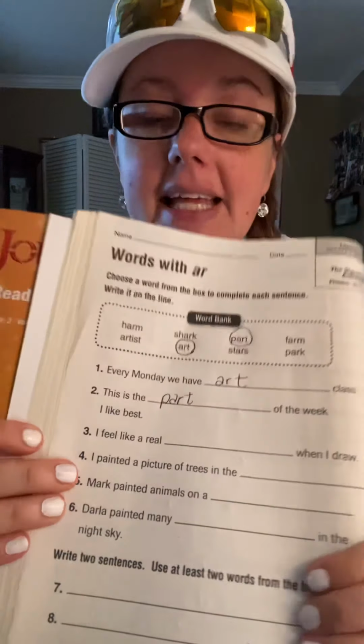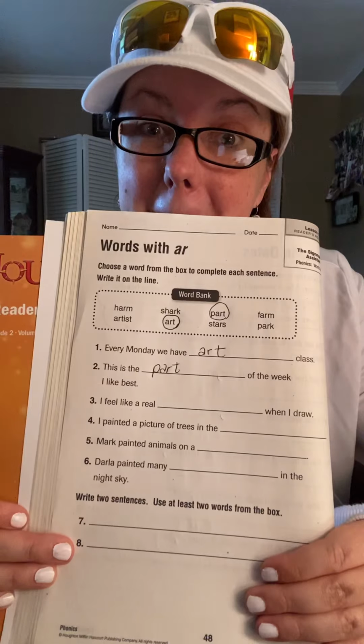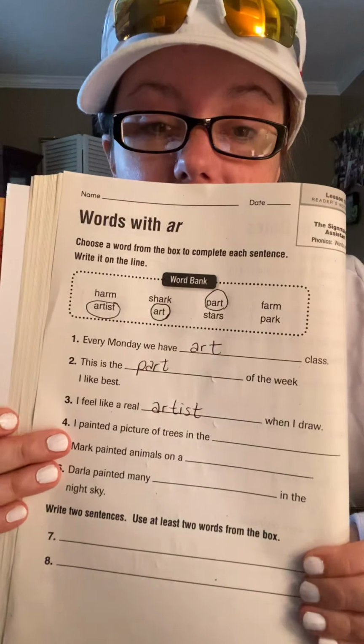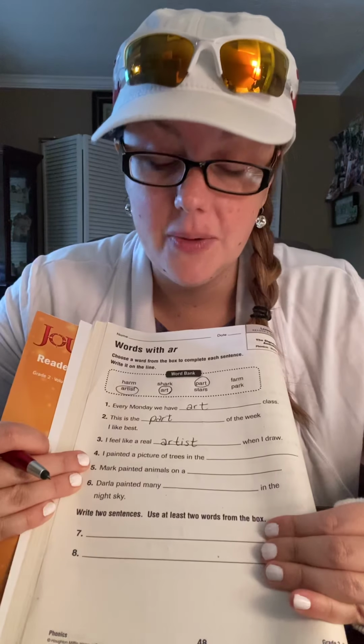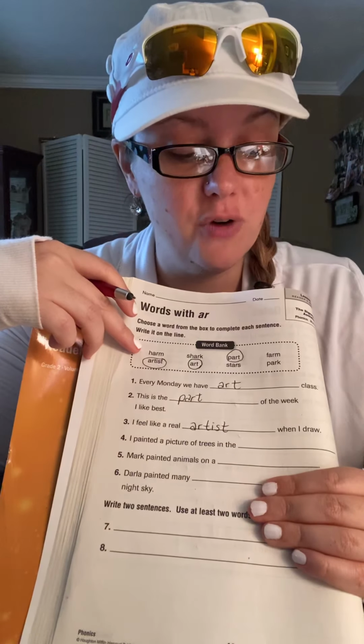Okay? Number 3, I feel like a real blank when I draw. When you draw, guys, is there something that you could feel like? Artist. An artist draws. I feel like a real artist. Okay, so I'm going to circle artist because I've used it. Guys, give yourself big old check marks if you got those right. Number 4, I painted a picture of the trees in the blank. So where could trees be? Harm, shark, stars, farm, or park?